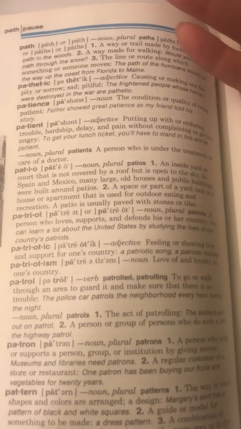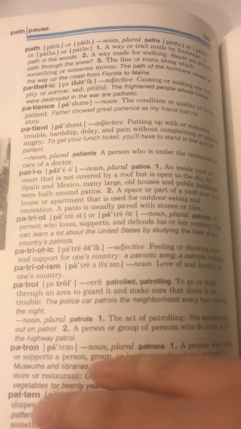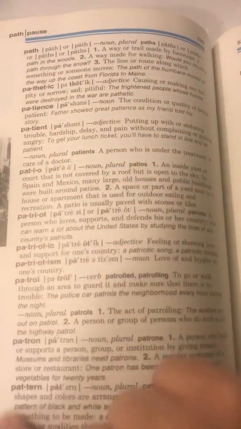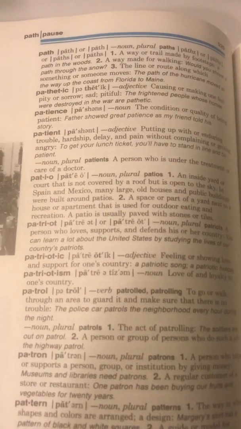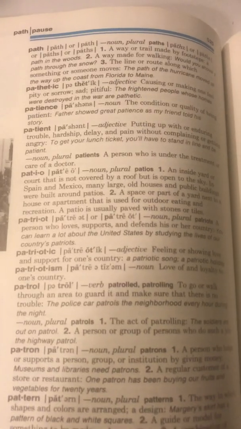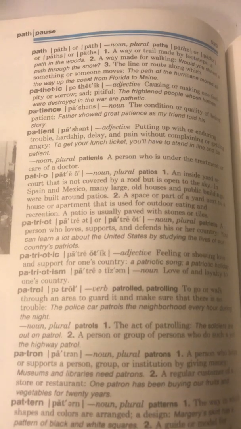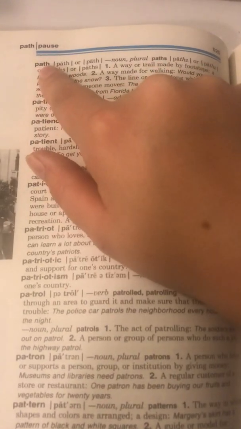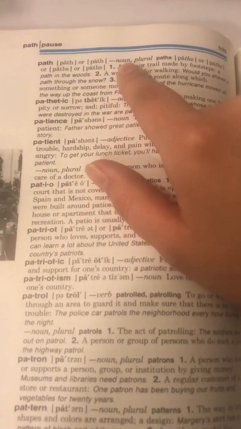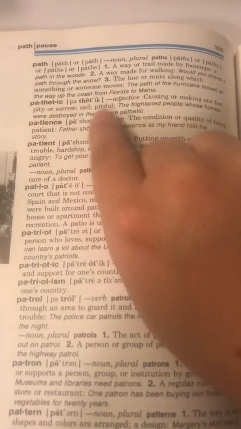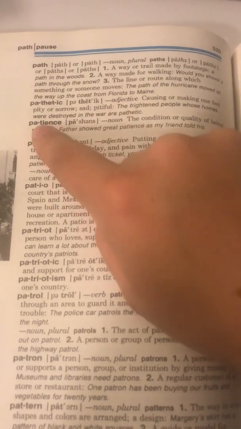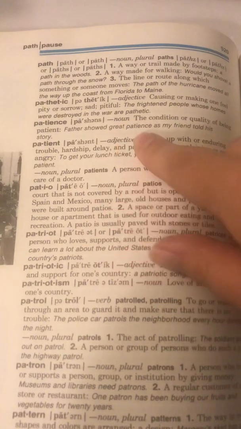Entry words are in alphabetical order. So, when you find an entry word, these bold black words, you will also find what part of speech it is. It could be a noun, verb, adjective, adverb, conjunction, or another kind of word. So if we look here, path is a noun. Pathetic is an adjective. Patience is a noun, and so on.